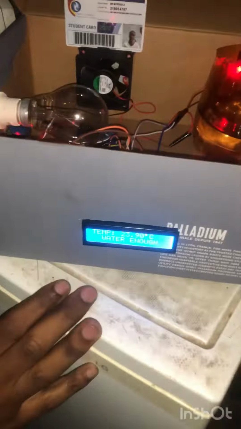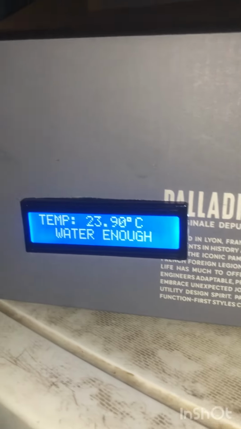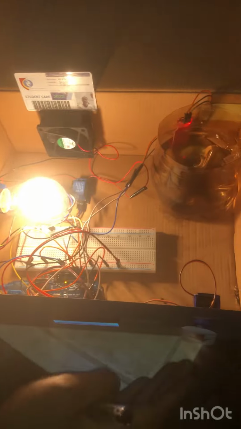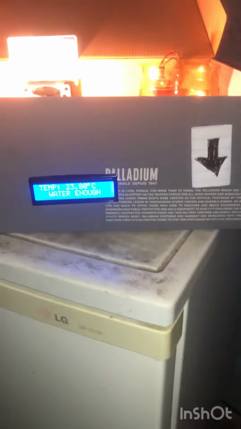Here, if you look at the temperature, you will realize that the temperature is sitting at 23.6 degrees Celsius. So it is expected that the heat source should be on, our cooling system should be off, and the window should be completely closed. And that is exactly what we are seeing at this point in time.